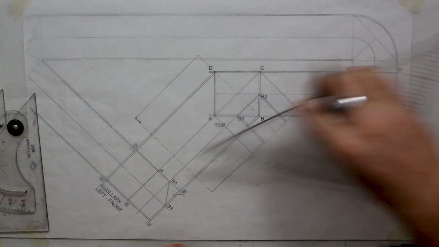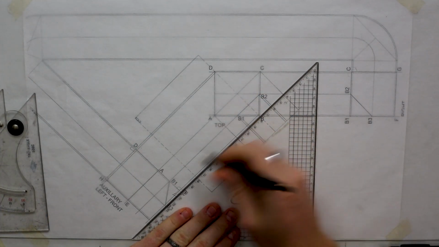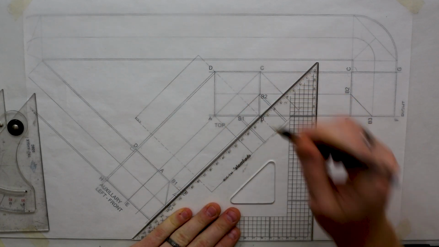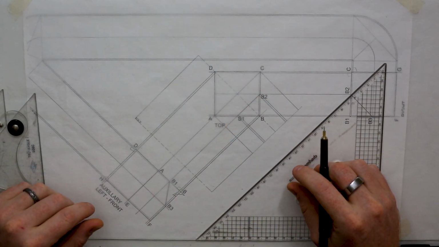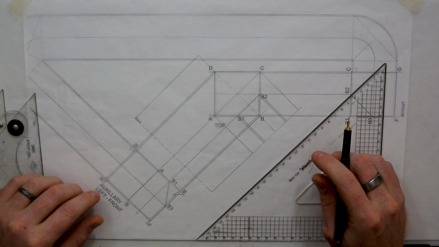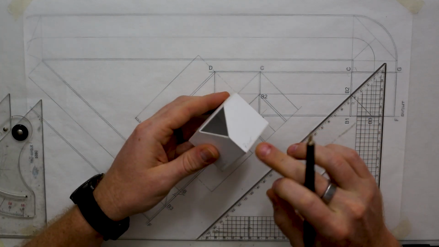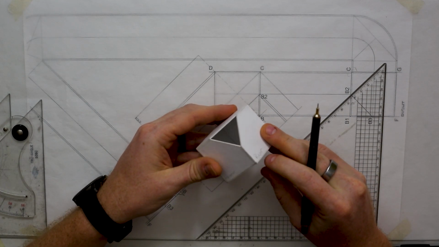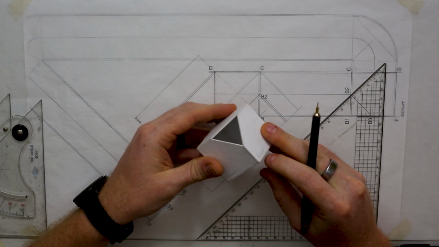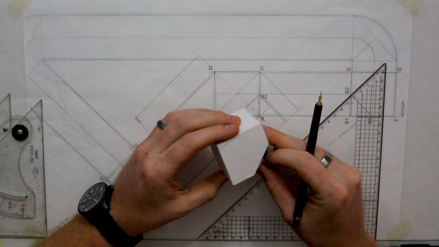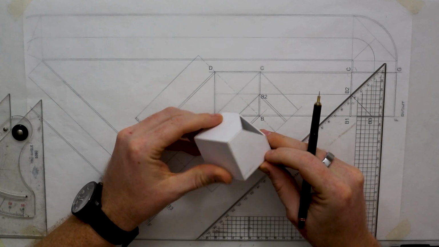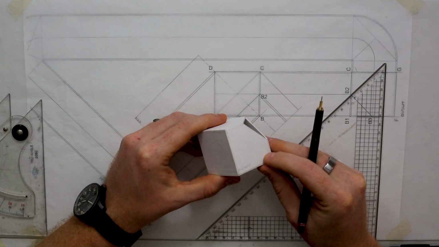So I can just stick with this simple 45 triangle. I'm just going to draw over a couple of these lines to establish a base point there. Now the key with this is that we kind of want to mix this view, this front auxiliary, front right auxiliary view, with the top view, with this other side view.